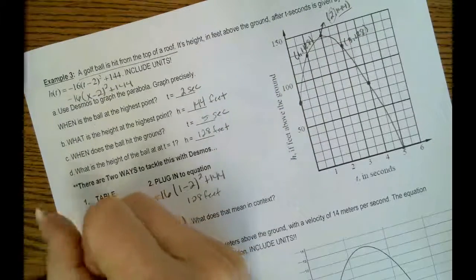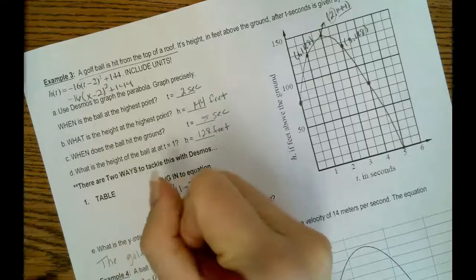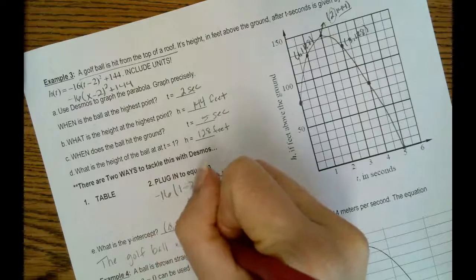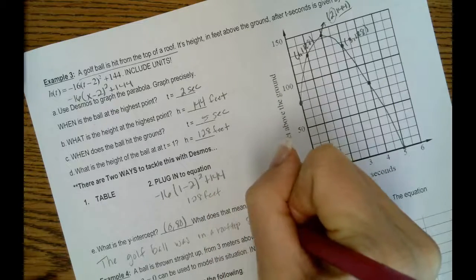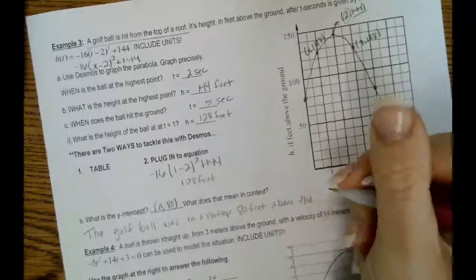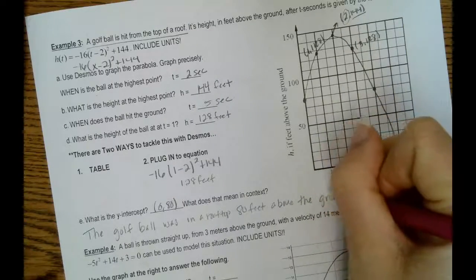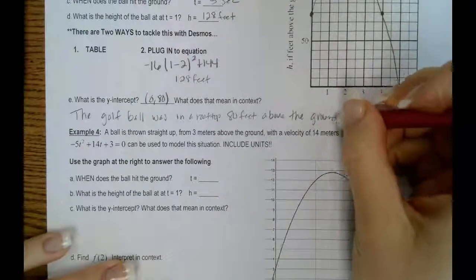So you would say the golf ball was on a rooftop 80 feet above the ground when it was hit.